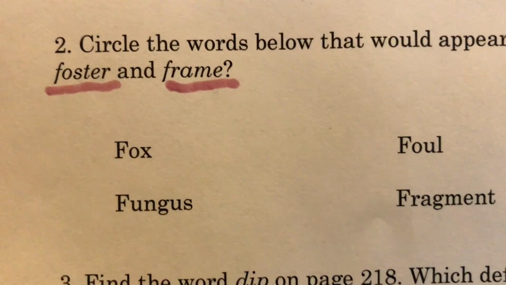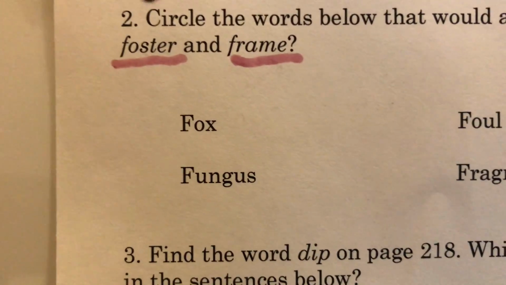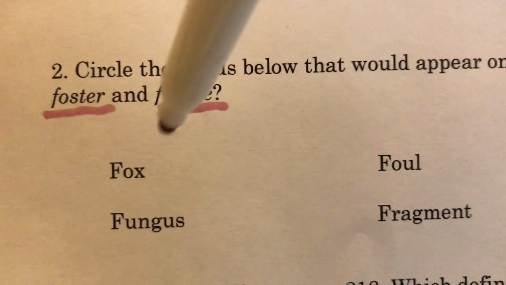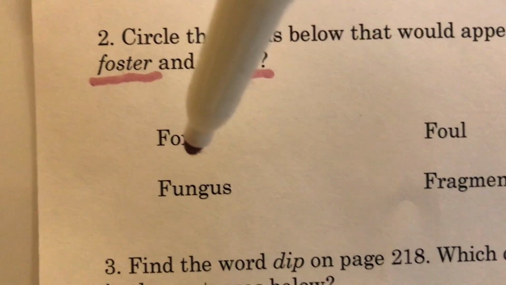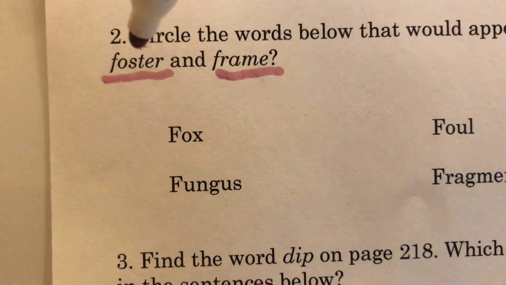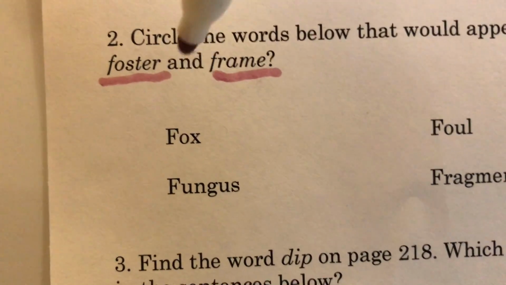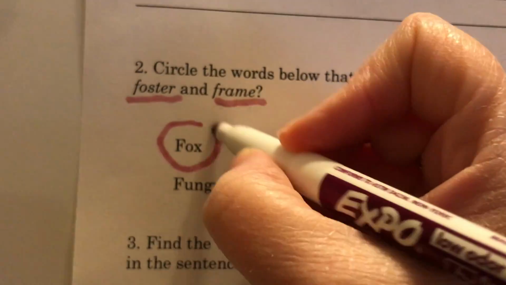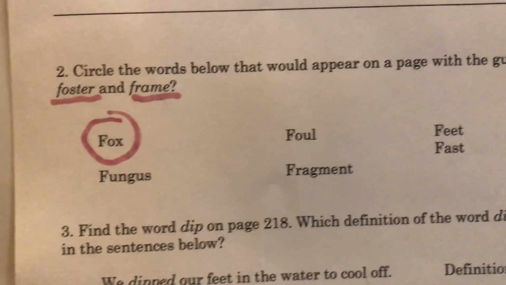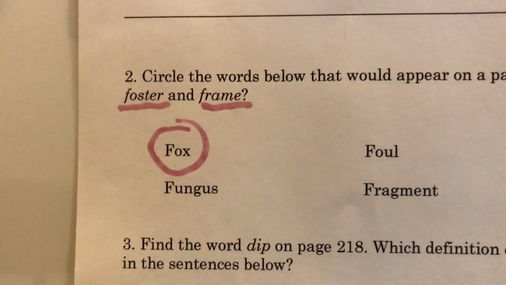So let's look at fox. Okay, we have FOX. Well, foster is FOS. Well, we know that X comes after S in the alphabet. So it would be after it. It would be in the middle. So good job. So fox would be on that page.